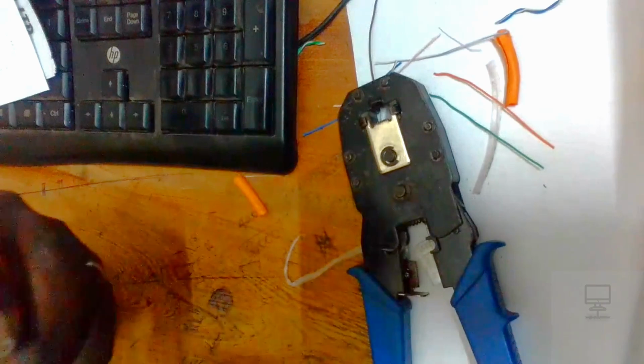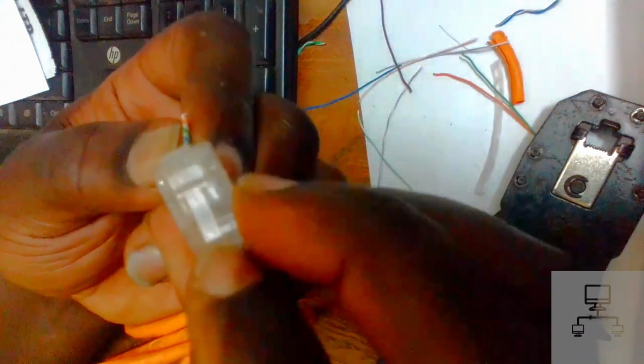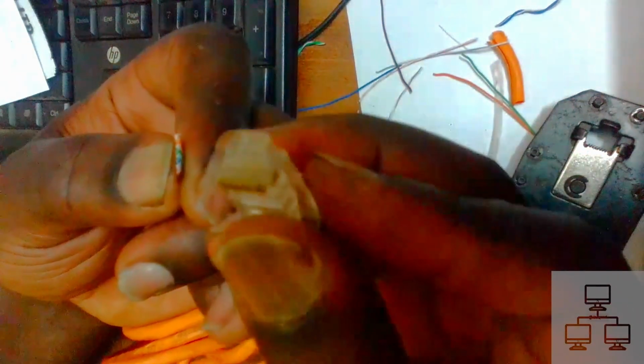So we are going to put our cables into that RJ. Still, the nose has to face down, because if this time we face it up, we shall be crossing the color codes instead of matching the other ones.